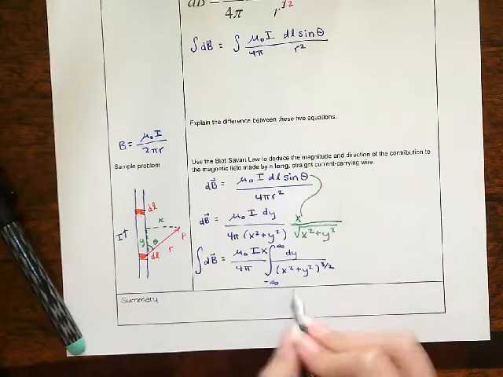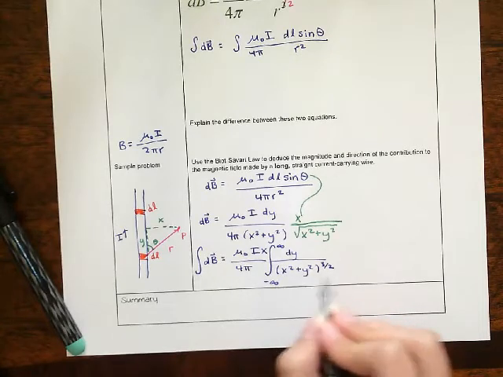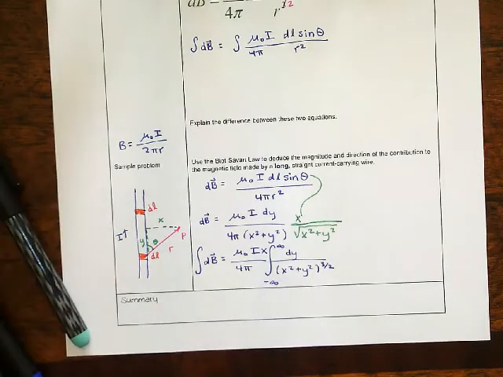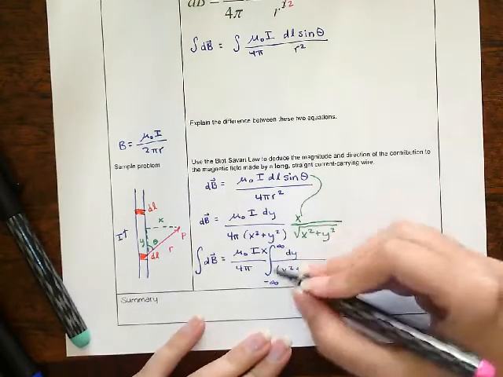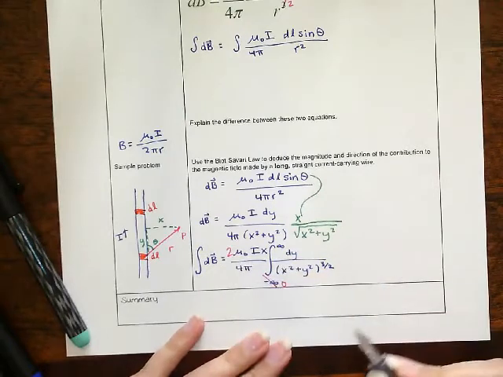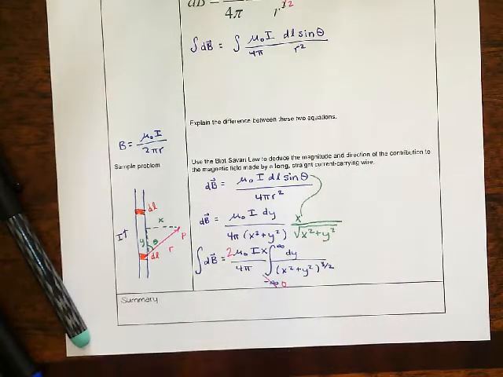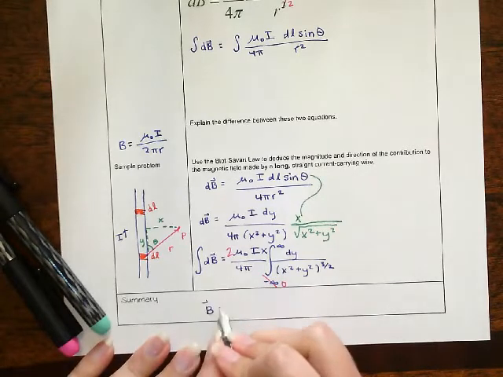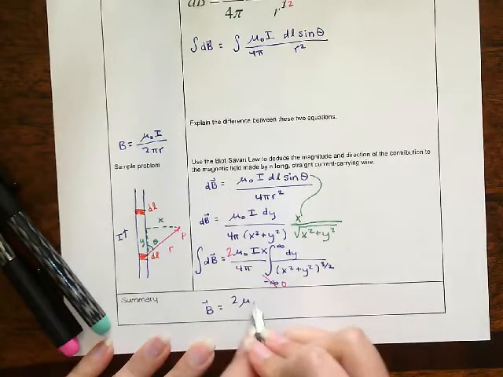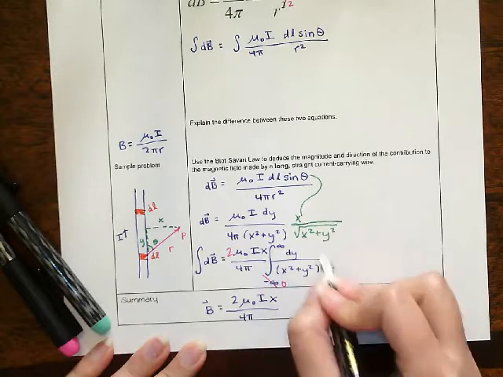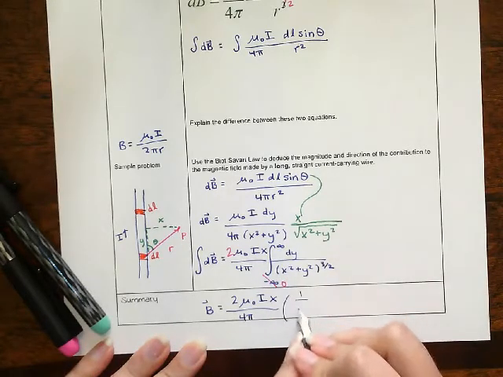Yeah, cool. You're going to have to do u substitution here. That's gross. Boo. You can also be kind of cute, kind of cheeky. Instead of going from negative infinity to infinity, you can go from 0 to infinity, but you have to double it. It's cute, right? And then when you do u substitution for this, remember, we already know what we're going to get. We're going to get 2 mu naught I x over 4 pi, and then this integral is going to come out to 1 over x squared.